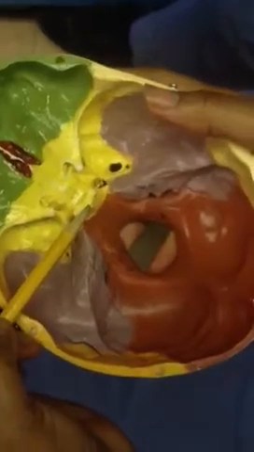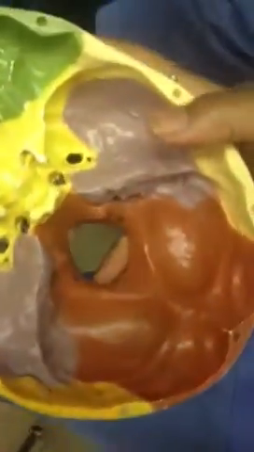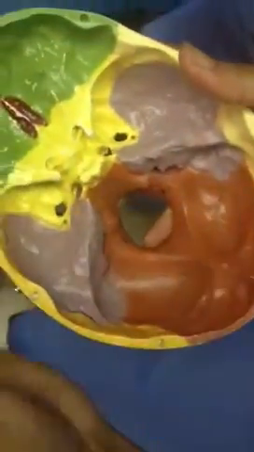Now, quickly, I'm going to tell you what this area is in your sphenoid bone. So this entire portion from here to here is called your sella turcica. We're going to start from front to back.